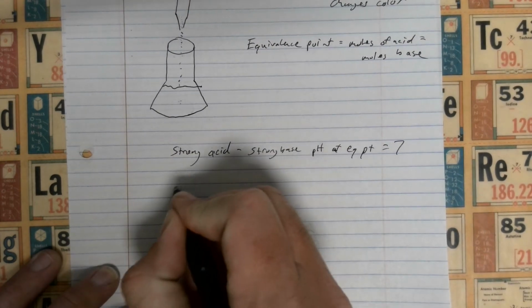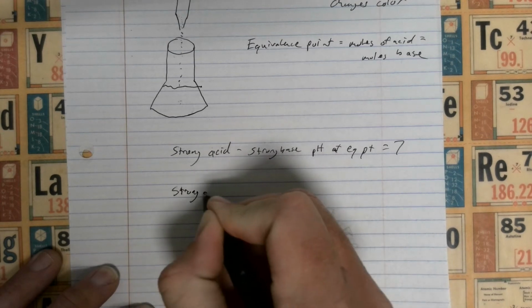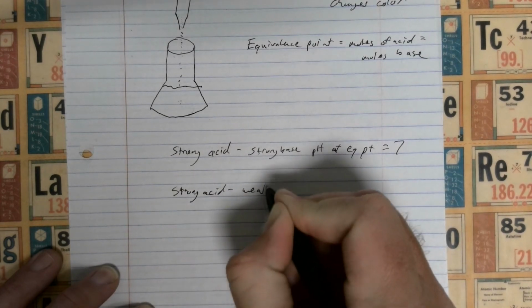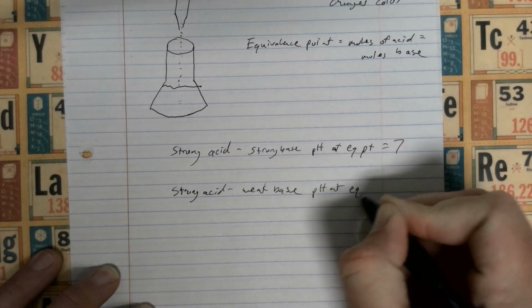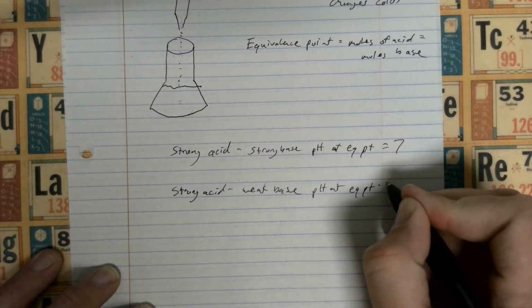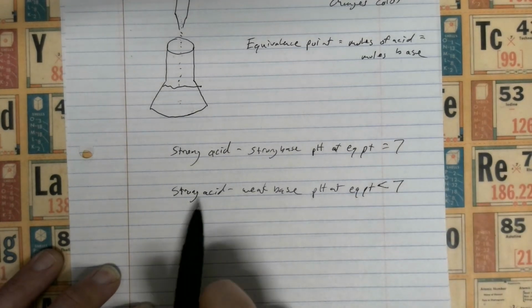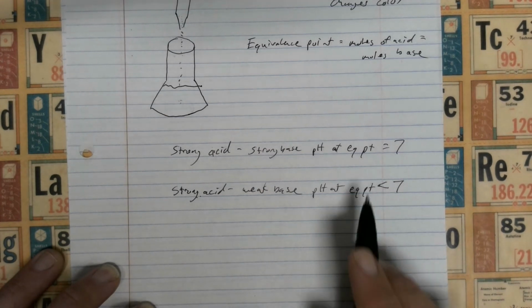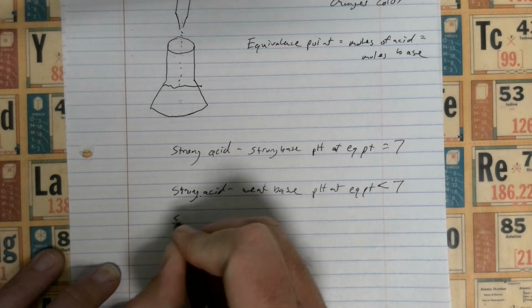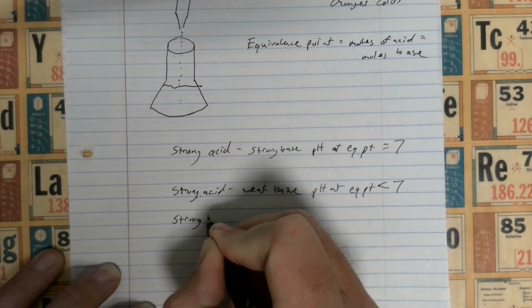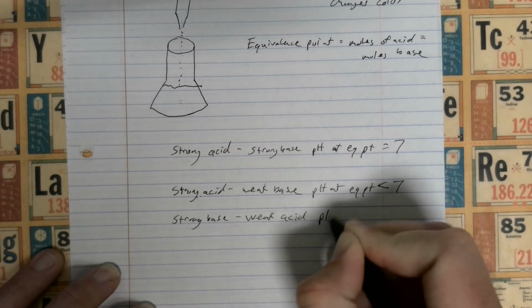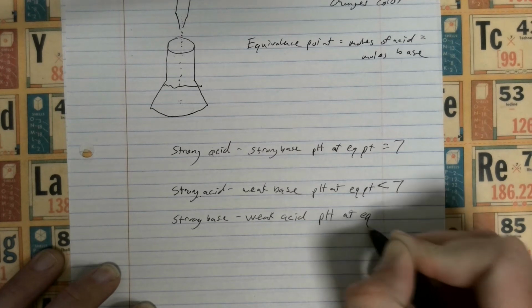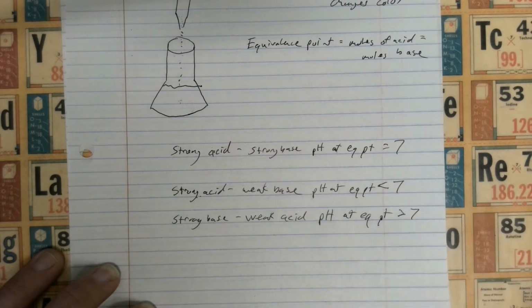If you have a strong acid and a weak base, the pH at the equivalence point will be less than 7, because the acid is stronger, so the pH will be on the acidic side. And then if we have a strong base, weak acid, you probably guessed it, pH at the equivalence point will be greater than 7. Okay.